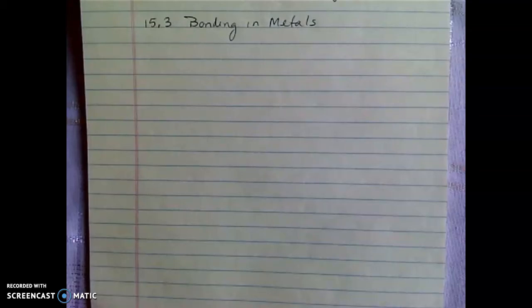Notes for 15.3 are about bonding in metals. We have done ionic compounds, which consist of a metal and a nonmetal, and you see a transfer of electrons. And we've done covalent bonding, which is between nonmetals, where we see a sharing of electrons. Metallic bonding is a little bit different.